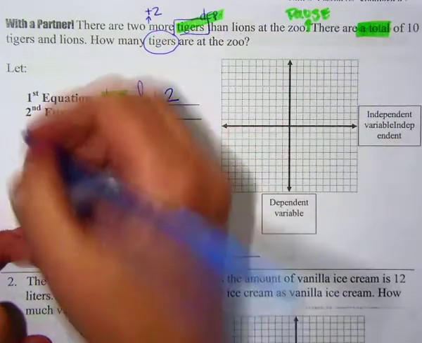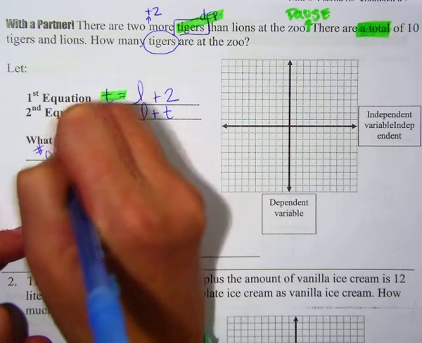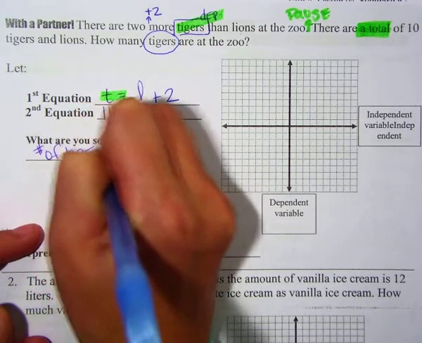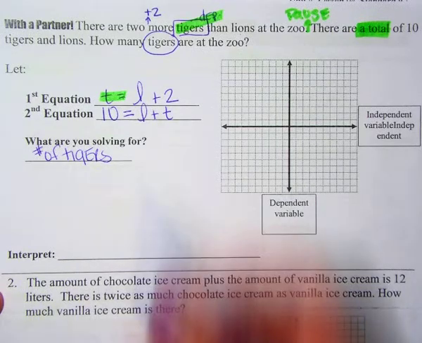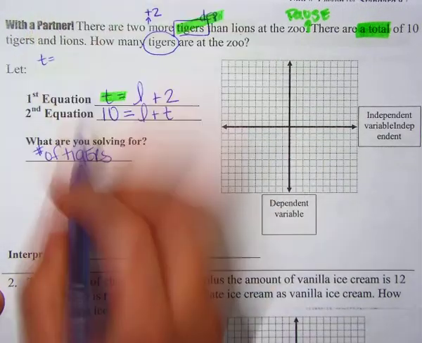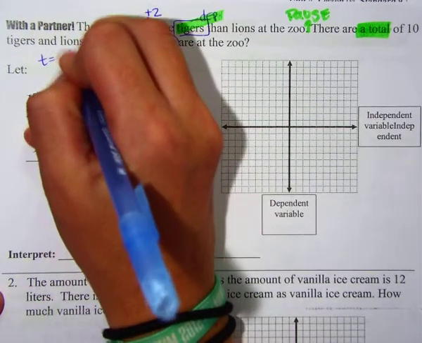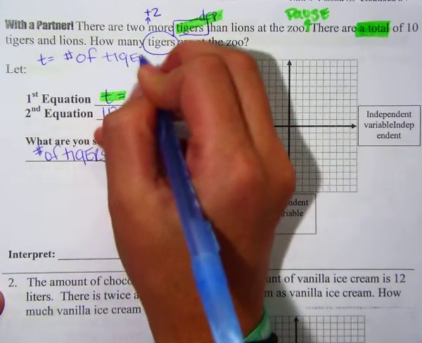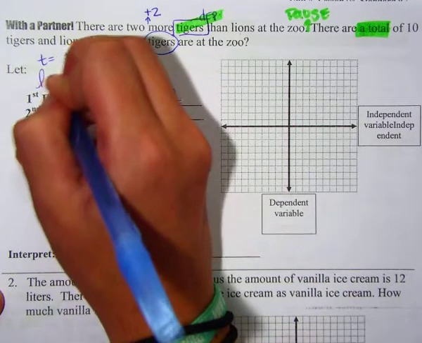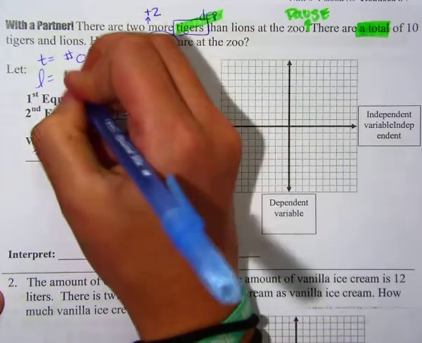So what am I solving for? Number of tigers. So I'm going to go back and quickly define my variables to make sure that I understand what they mean. So T was the number of tigers, and then L was the number of lions.